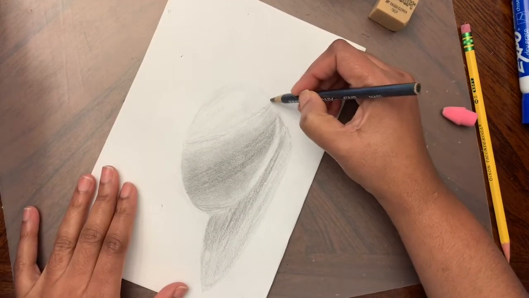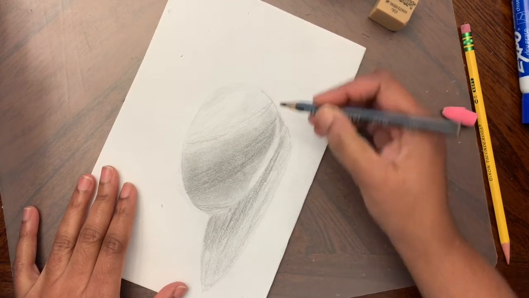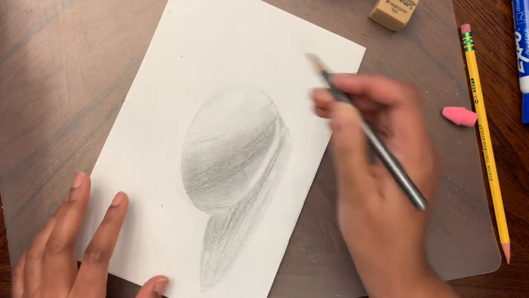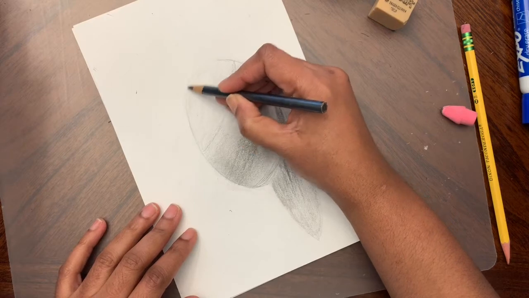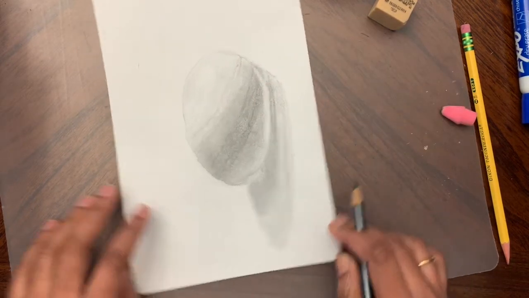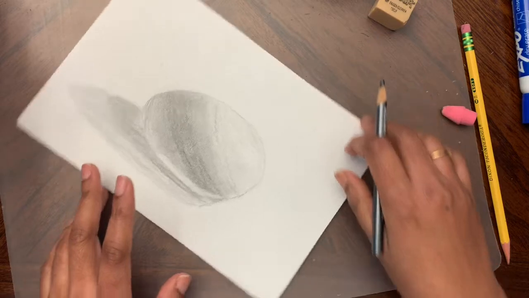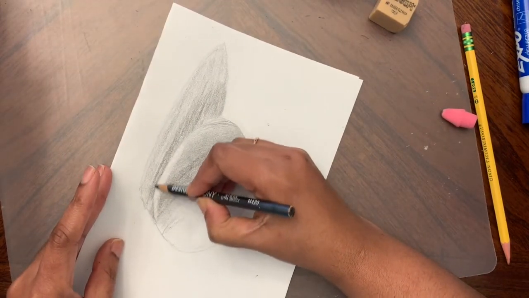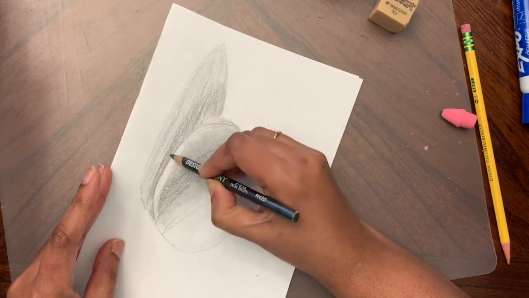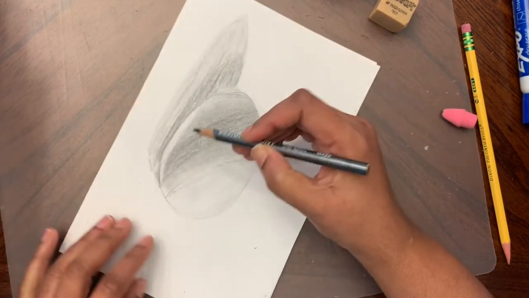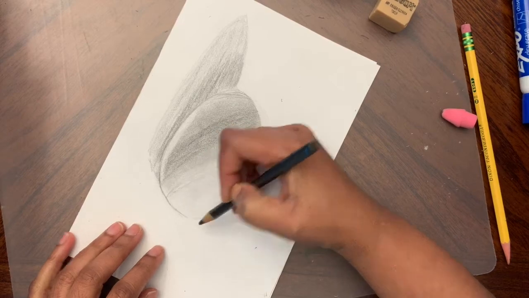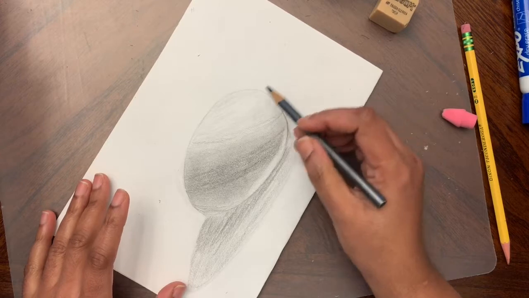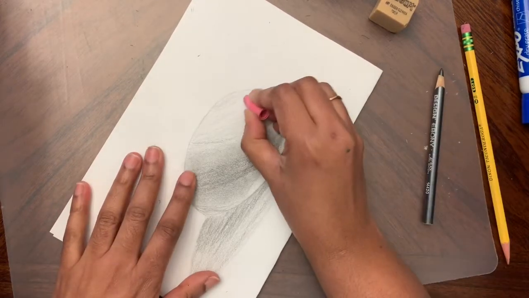I'm going to do the final touch work, so I'm going to make the lines really light around this. Okay, now on the bottom the lines will be a little bit more darker because of the shadow. Hope you guys can see the highlight really well.